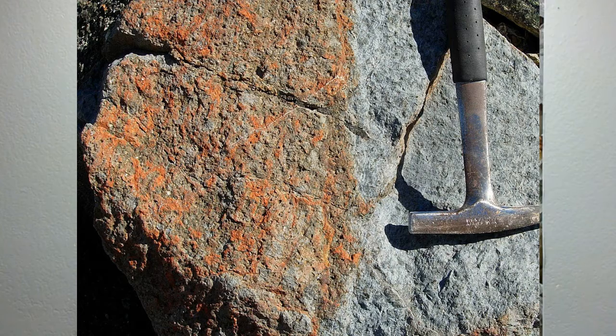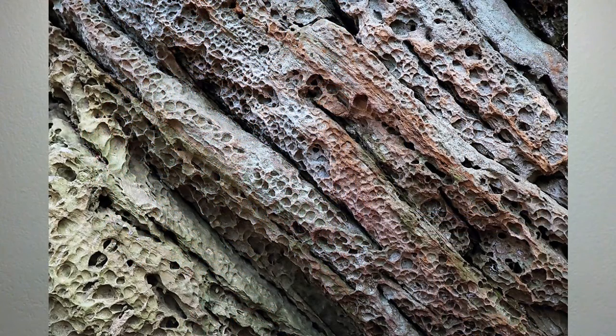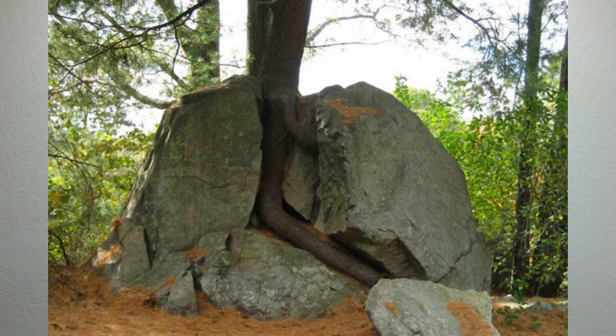Chemical weathering is when the rock is chemically broken down. Some common examples of this are rust forming on granite or acid rain breaking down limestone. This type of weathering is not considered a type of stress because there is no pressure on the rock. Biological weathering is when living organisms break the rock. A typical example is a tree root breaking the rock due to stress caused by its pressure.